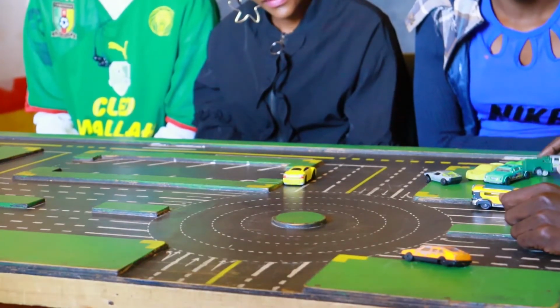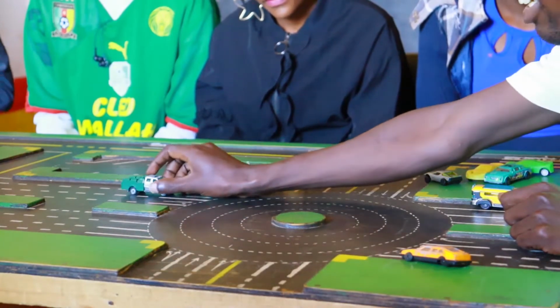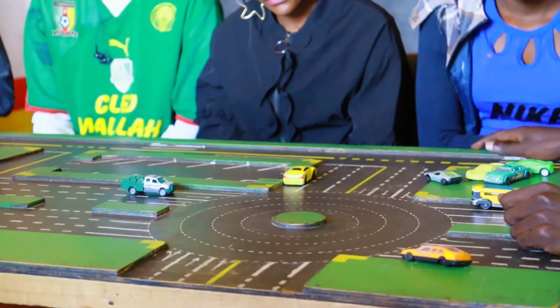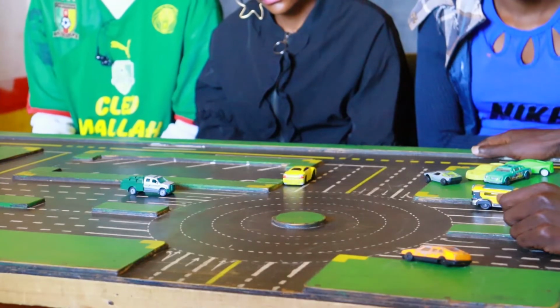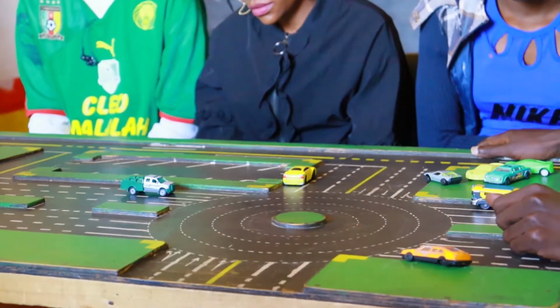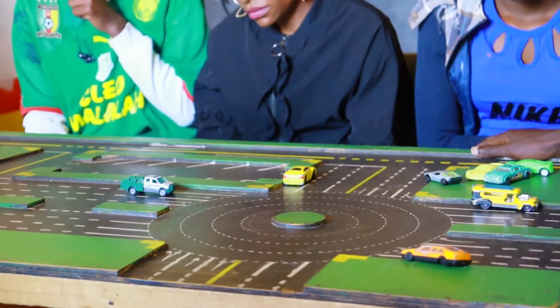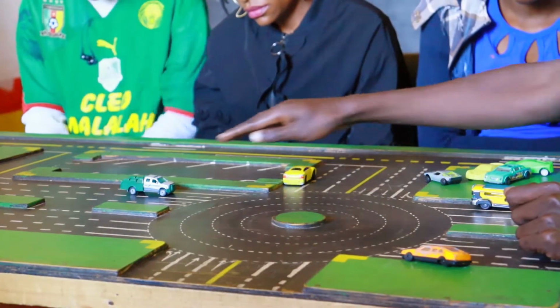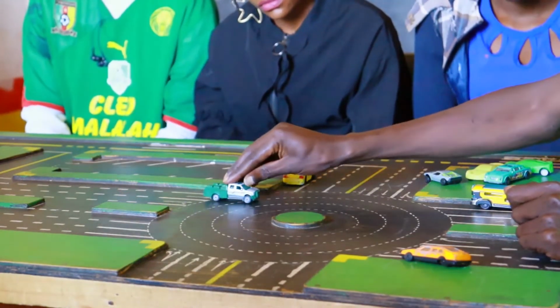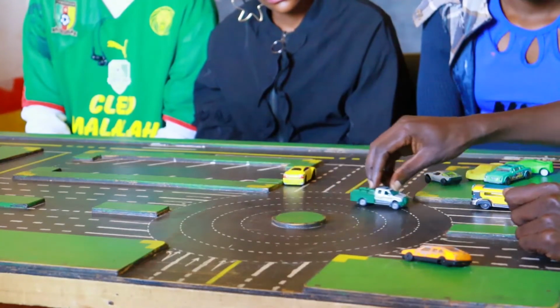Then the second lane is called filter lane. Filter lane has got only one option. You use lane 2 within the roundabout. So you move to lane 2, go this way, then you go straight.